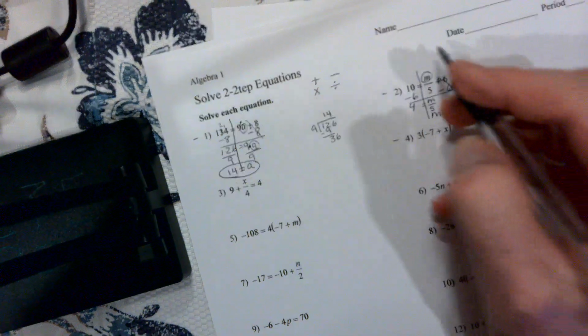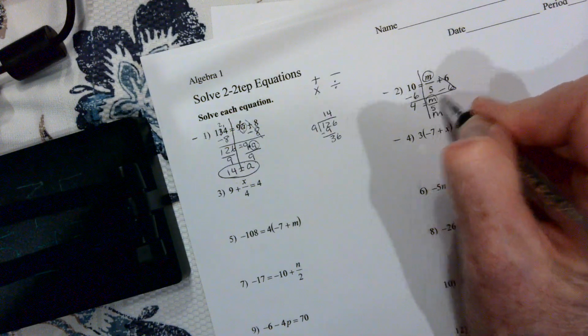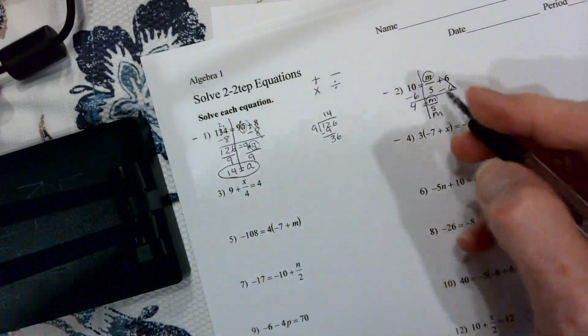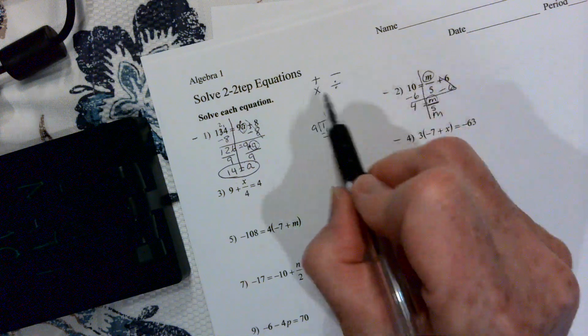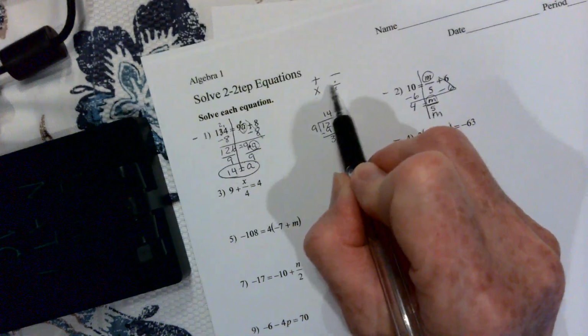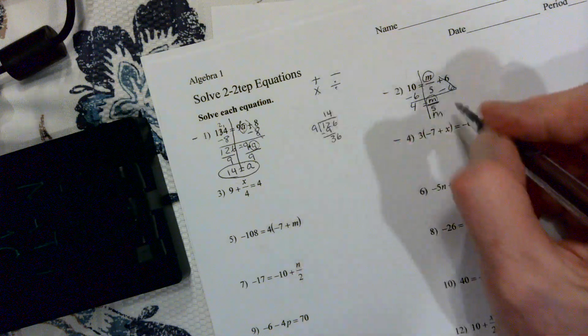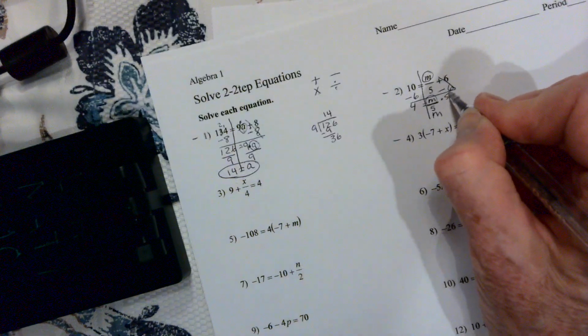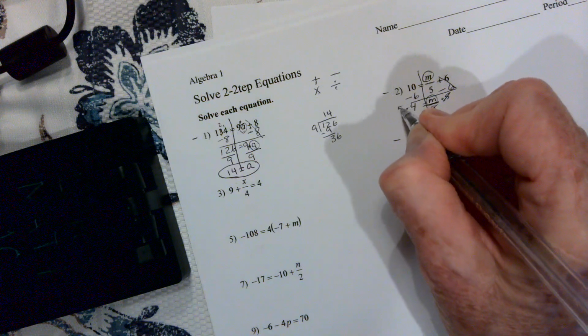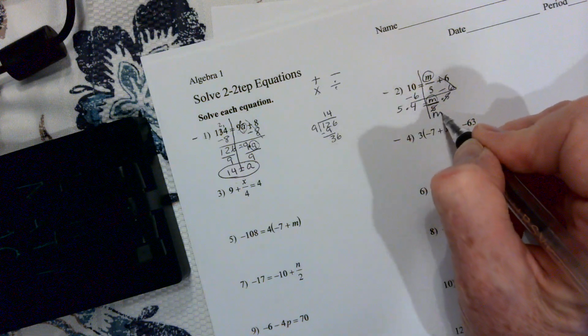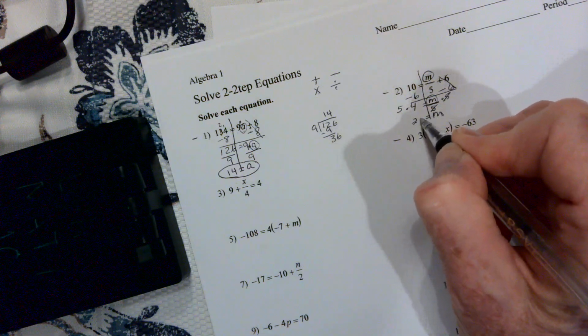This is still my equals. I draw my line. I want the M by itself. I have to get rid of 5. The inverse or opposite operation to division, opposite to division is multiplication. So I multiply both sides by 5. And I get M equals 20.